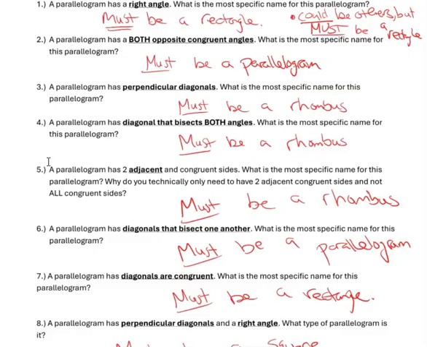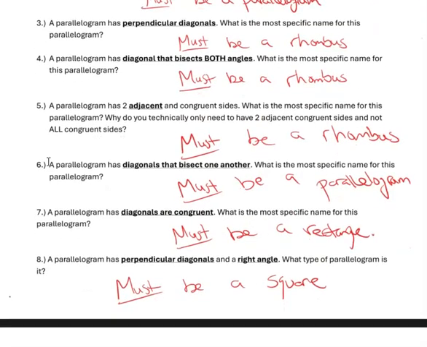Okay. Let's go to the next one. A parallelogram has diagonals that are congruent. While a rectangle and a square have that, this only gets us to the point of knowing that it has to be a rectangle. Okay. Next one. A parallelogram has perpendicular diagonals. Okay, that's a rhombus, and it also has a right angle. That's a rectangle. So this has something from rectangle land and rhombus land. So that means it must be a square. It's definitely going to be a square.